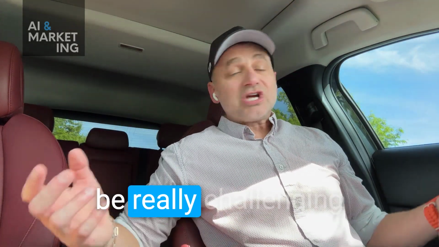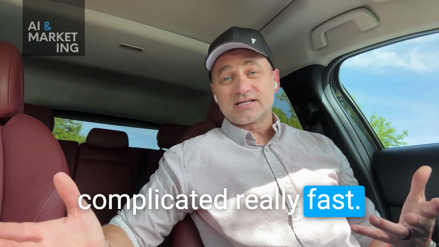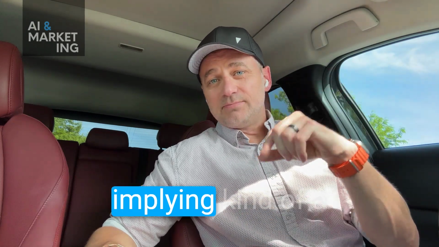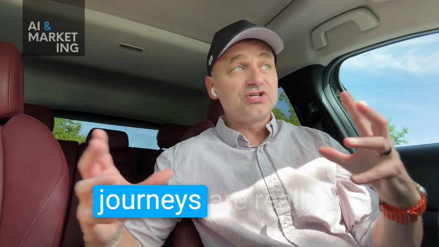Some of the cons: it can be really challenging to communicate and implement. It gets really complicated really fast. Also, it's kind of linear, implying a straight path, which isn't really realistic. Most customer journeys are really a windy path through each of these stages.